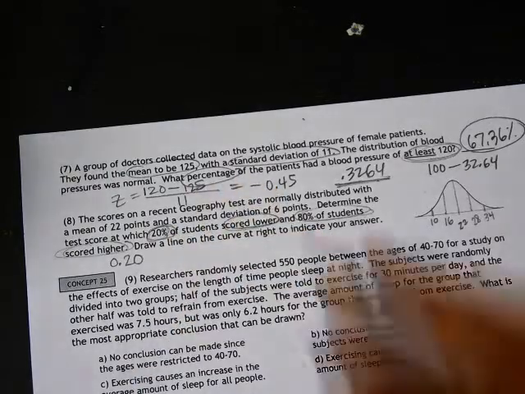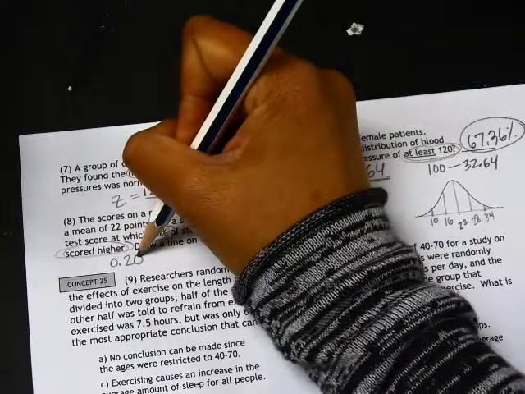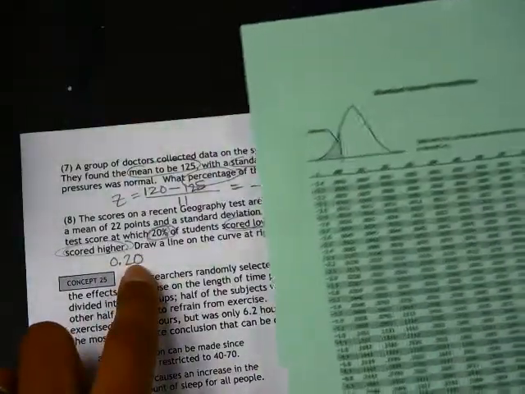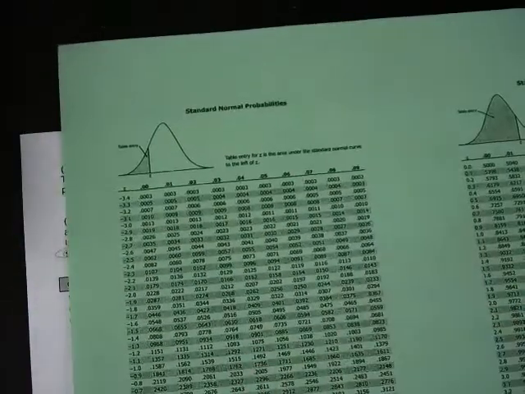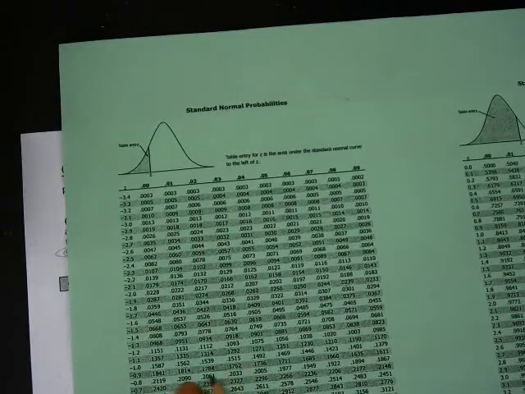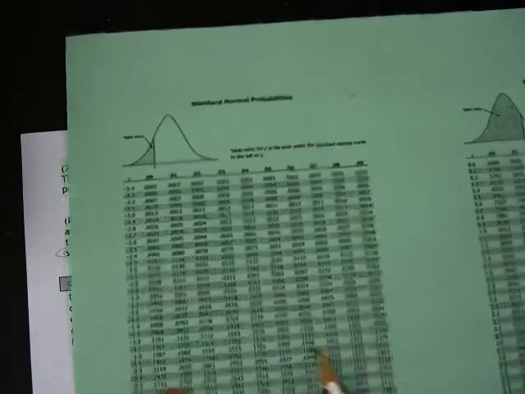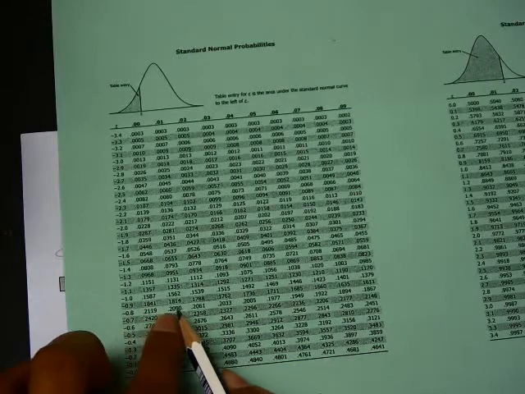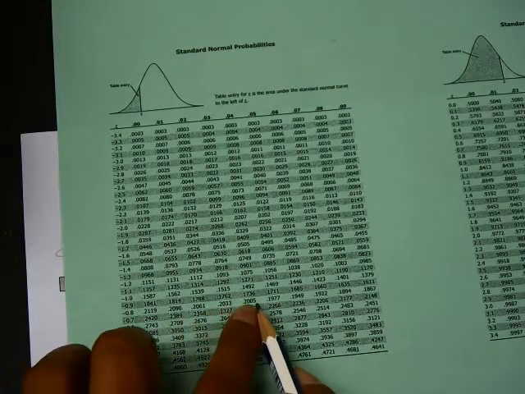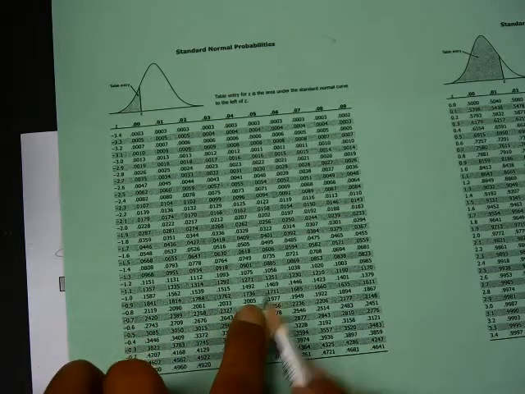So in your z-table, you're going to go ahead and find 0.2, but 0.2, remember, is not the z-score, it's the actual percentage, or the percentile. So I'm going to look for the one that's closest to 0.2, get as close as you can. So here, getting warm here, 0.2005 is the closest one.